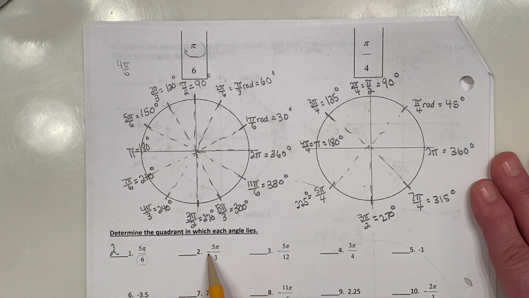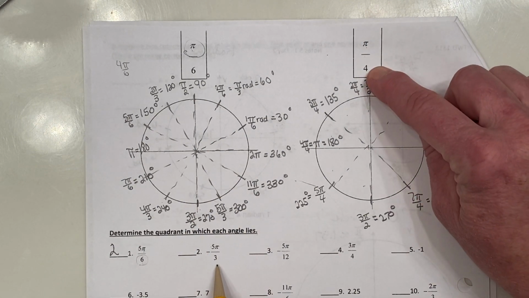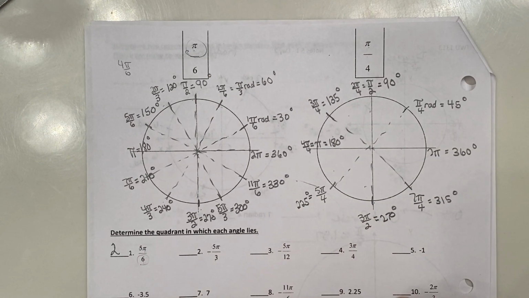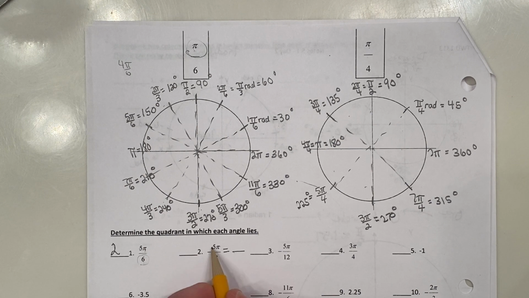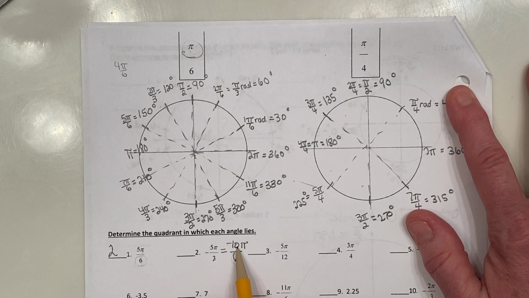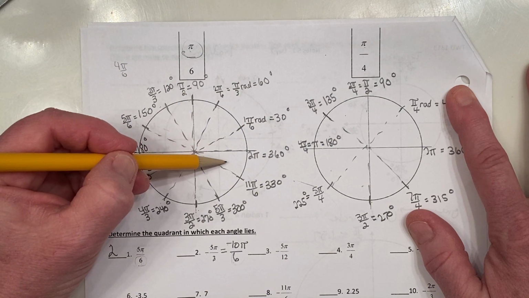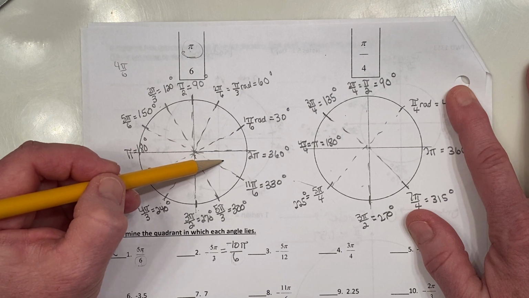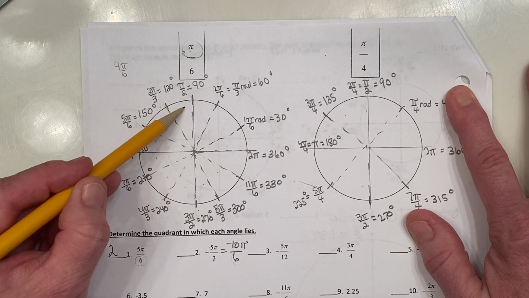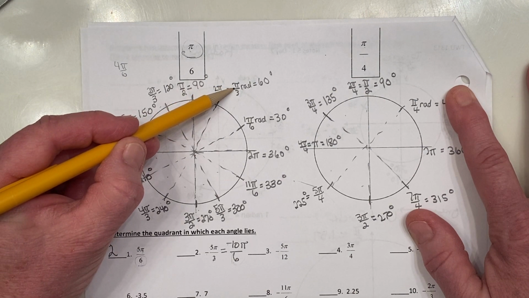Negative 5 pi over 3. Well, I know negative means I'm going to have to go down from the positive x-axis. I don't want to use the pi over 4 circle. I don't have a pi over 3 circle, but that's okay. What I can do here is double the top and double the bottom. I can make the 3 a 6 by multiplying by 2 over 2. Then I know I'm dealing with the pi over 6 circle, and I have negative 10 sections that I want to count off. So if I start from the positive x-axis, I can count negative 10 pi over 6. So negative 1, 2, 3, 4, 5, 6, 7, 8, 9. The 10th pi over 6 section would put me right here, coterminal with pi over 3. I'm in quadrant 1.